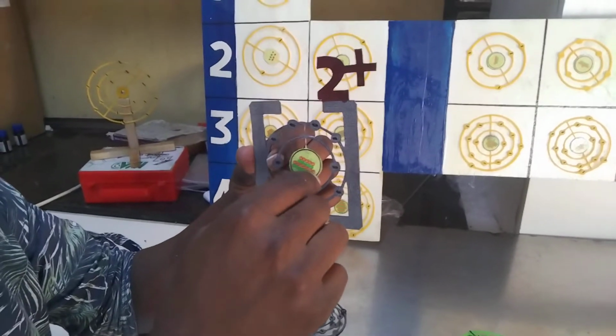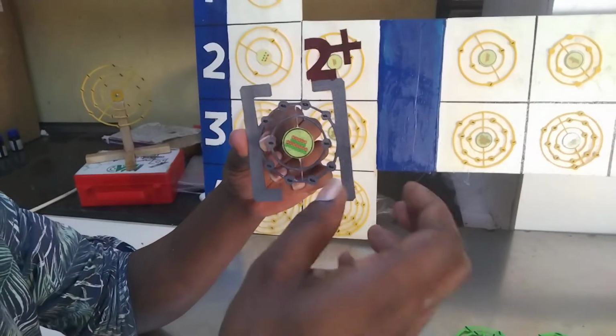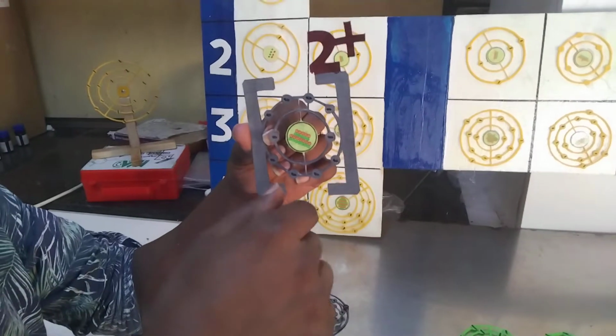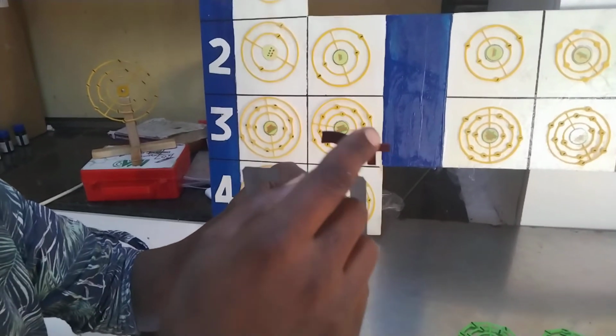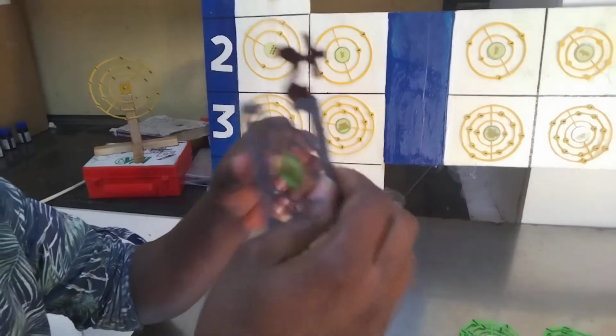Now, you realize that when you lose 2 electrons, the number of protons will now be more by 2. So the positive charge will be more by 2. Now they are not balancing. And that is why we have a charge of plus 2 here for magnesium.